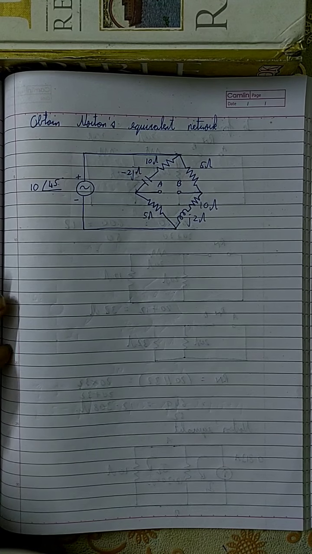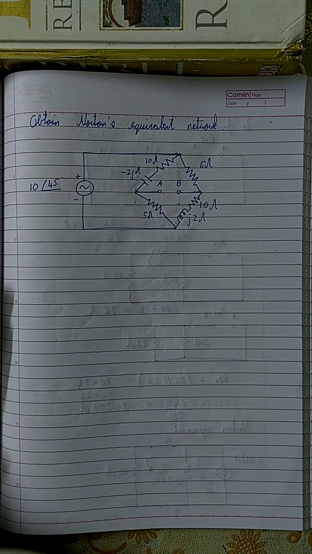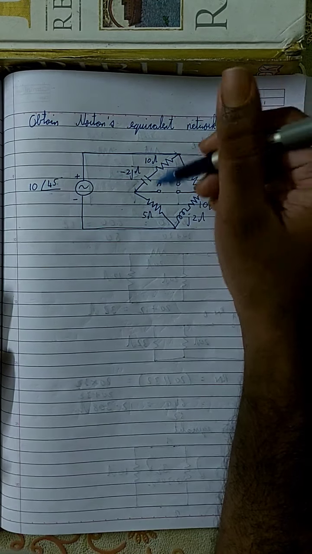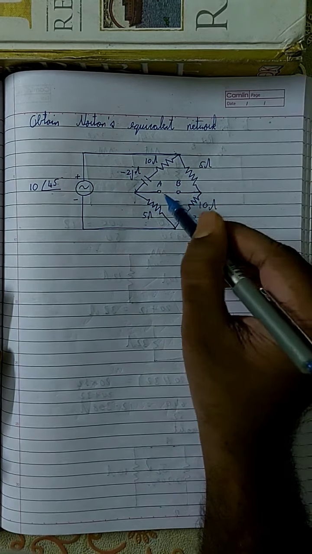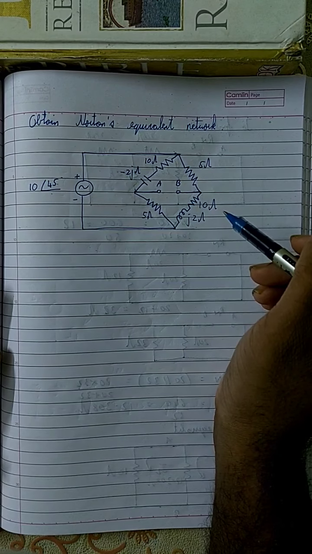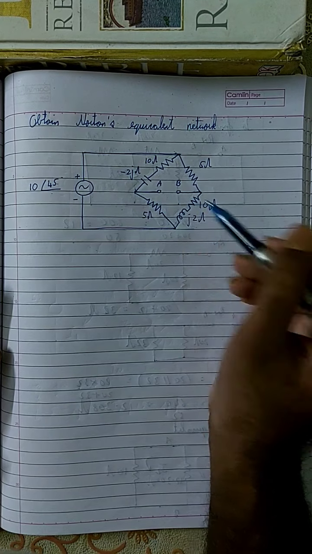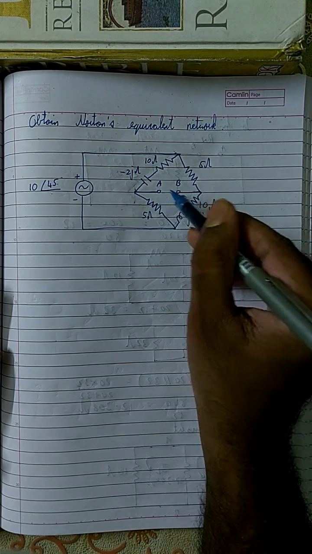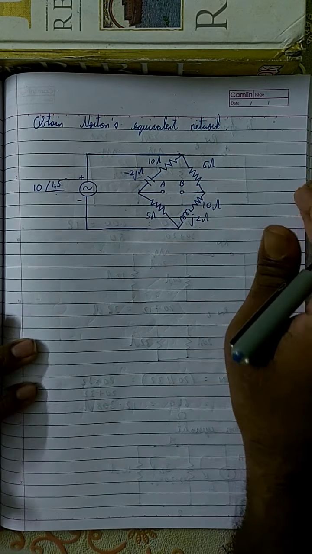Okay, so now let's do the next question. Obtain the Norton's equivalent network for the circuit over here. Here you can see this is a Wheatstone bridge, right? As usual, these are the two terminals, which means the first thing we need to do is to short these two terminals, join them, and the current that is flowing from A to B is what you need to find. That is the Norton's current.